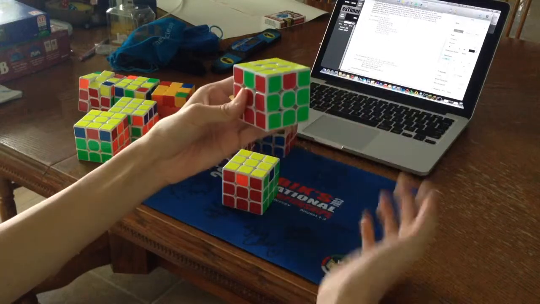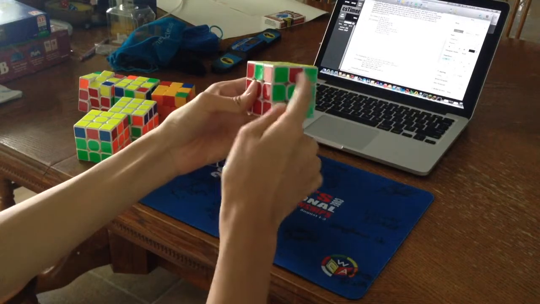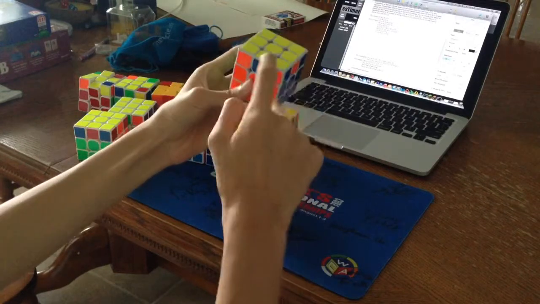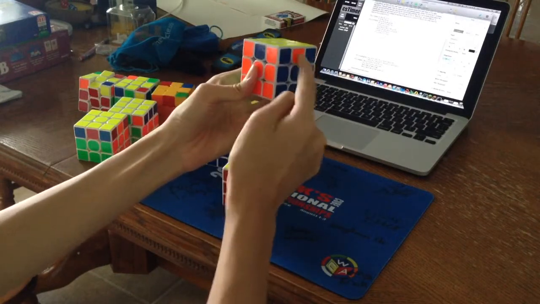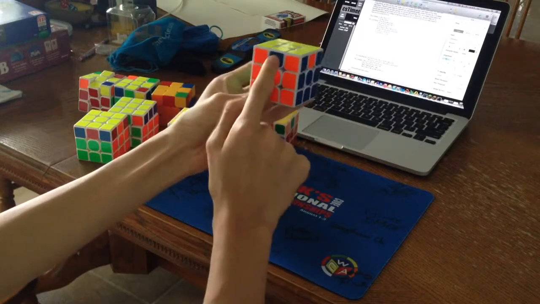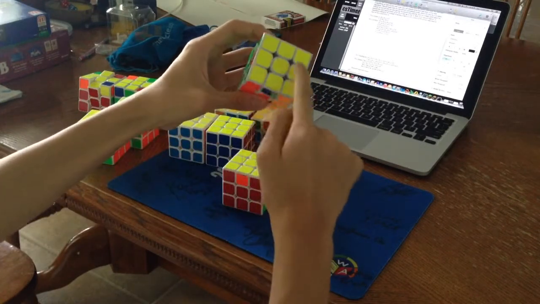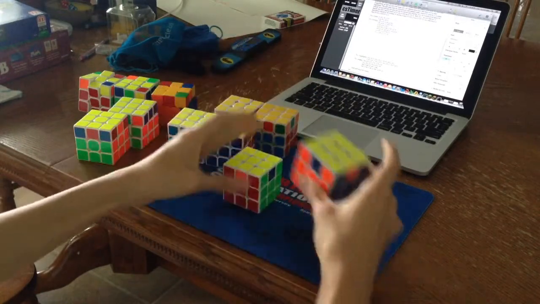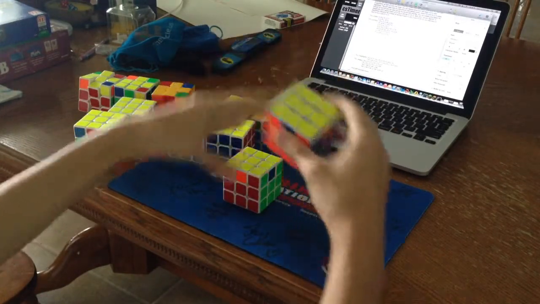For a Z perm, you have an adjacent swap. So this is green, it needs to go over here, this is red, it needs to go over here. So these 2 need to switch, and then these 2 need to switch, because this is blue, it needs to go over to this side, this is orange, it needs to go over to this side. So you have these 2 that are switching, and these 2 that are switching. So H perm, you have an opposite swap, Z perm, you have an adjacent swap. So let's start with the H perm.